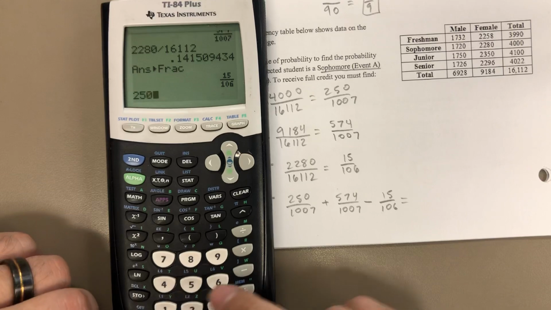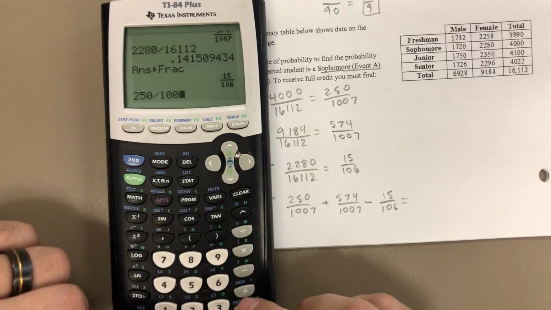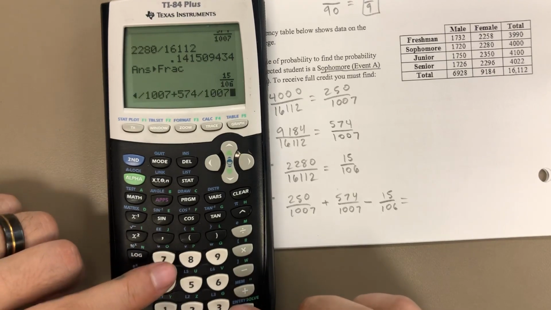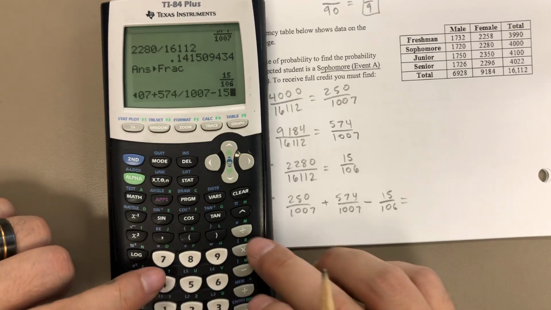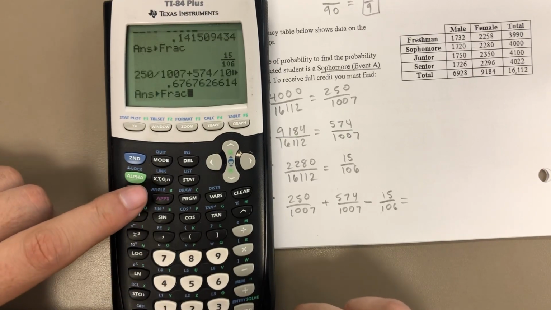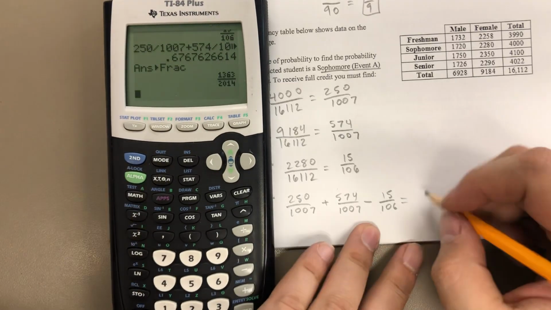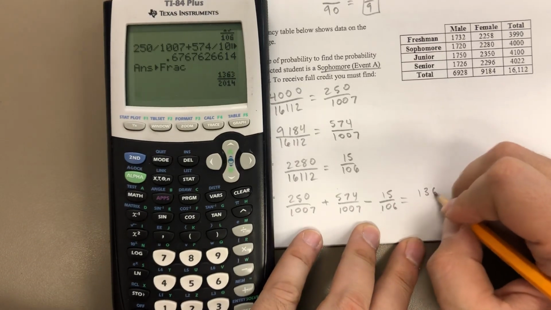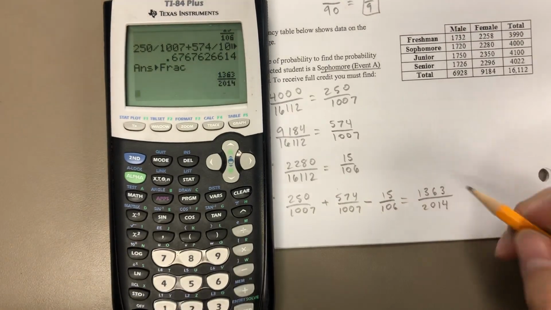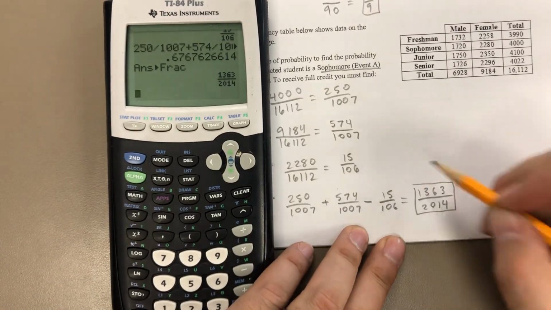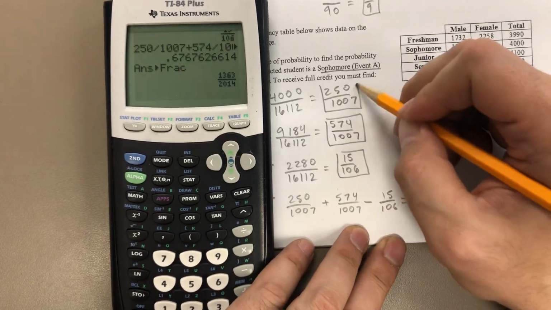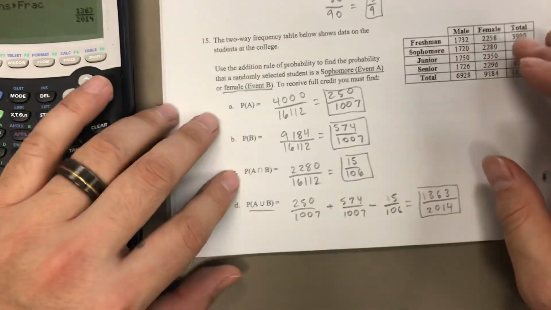So then we just type this into our calculator and see if it'll reduce as a fraction. So we have 250 divided by 1,007 plus 574 divided by 1,007, and then minus 15 over 106. And then change it to a fraction. Yeah, it works out. Neat. So 1363 out of 2014. And you can write down the decimal values for all these, and those will probably be fine as well. I'm sure that your teachers will accept them. I just wanted the exact values.